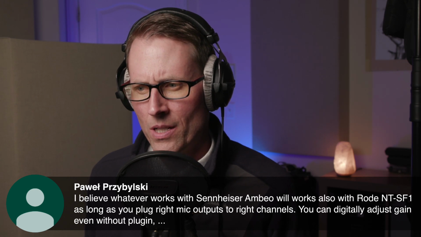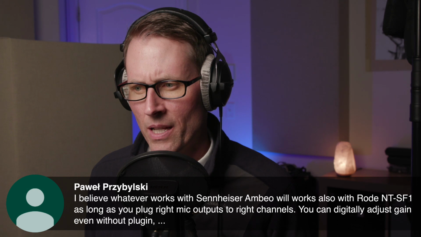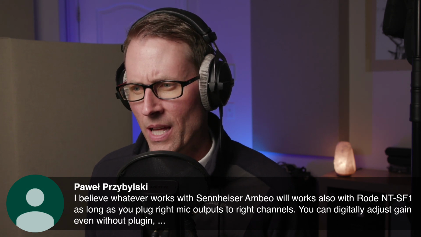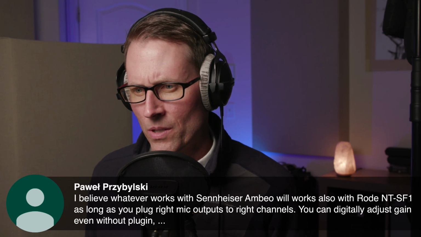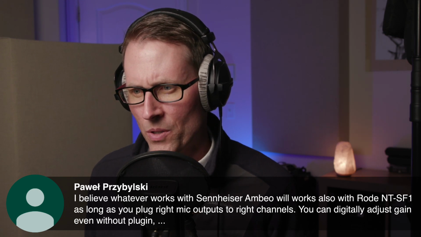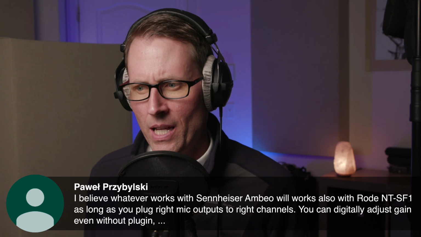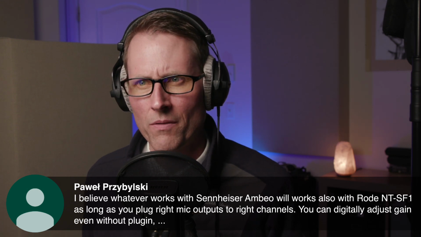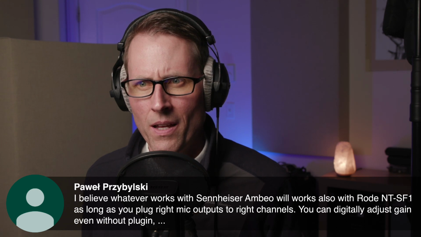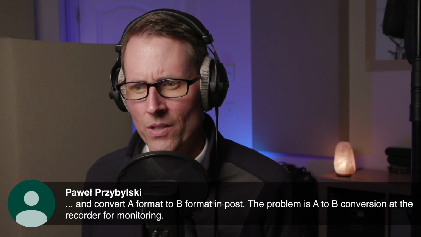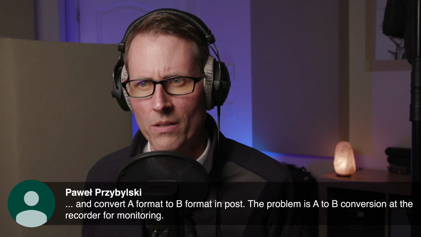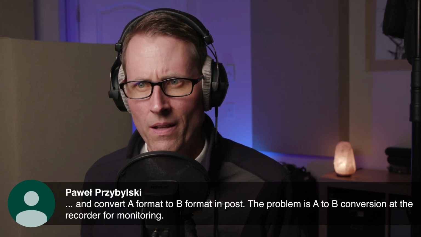Okay, back to the mix pre and the Ambisonics plugin. There's some indication here from Paul that the NTSF1 will also work if you plug the right mic outputs to the right channels. And then you can digitally adjust gain even without the plugin. Okay, it's just a confirmation there. And convert A format to B format in post. The problem is A to B conversion at the recorder for monitoring. That's what you won't get.